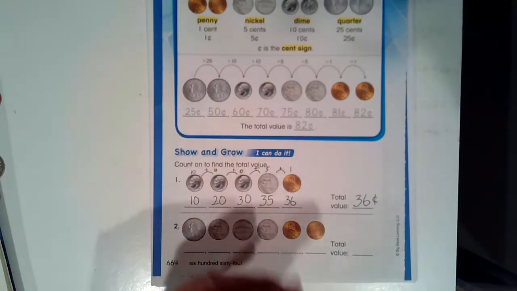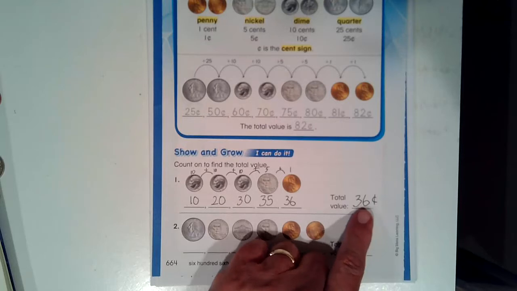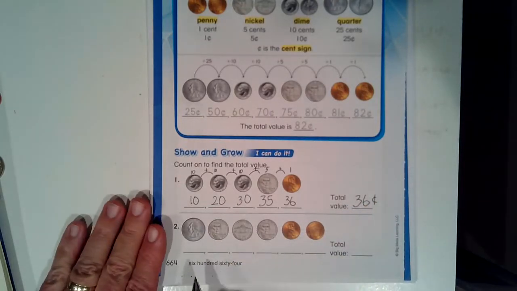It could be feet, it could be donuts, it could be police cars. You have to tell us what it is. And for money, you have to tell us that it's money. All right, let's go here.